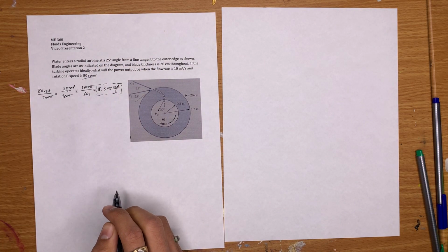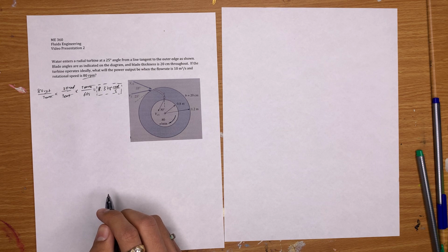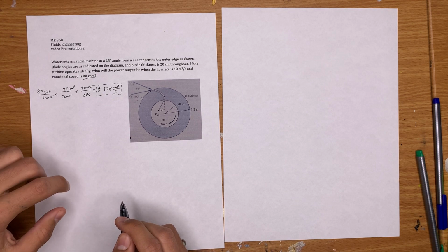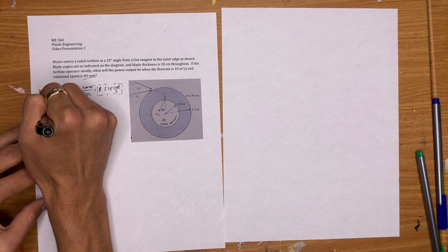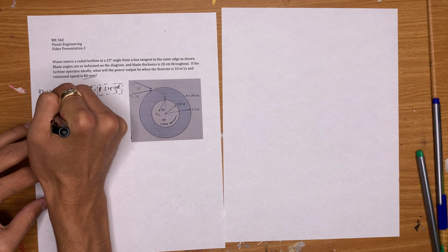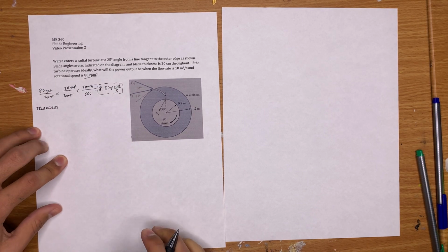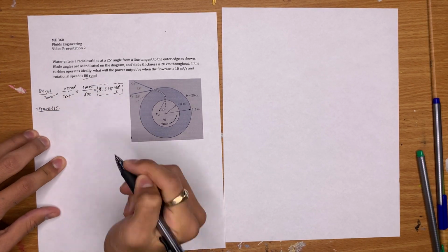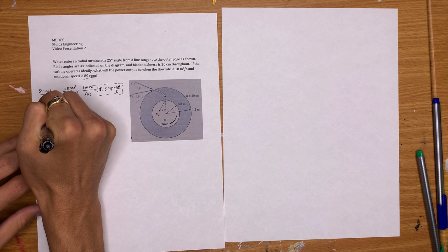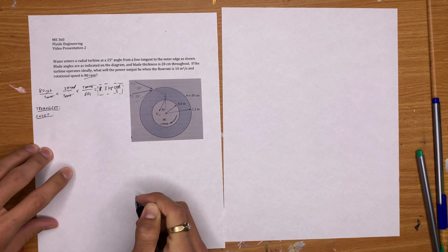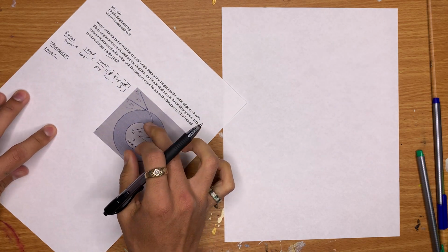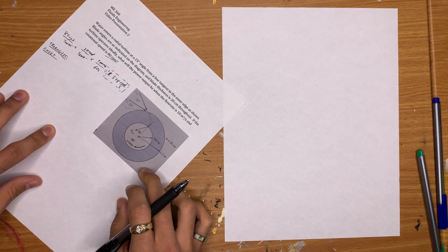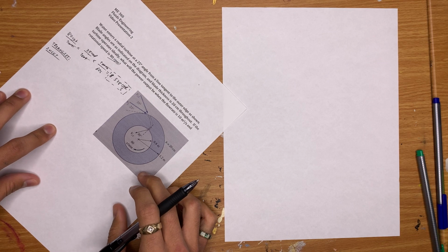Okay, so step number 2 is to draw the inlet and outlet vector triangles. So let's go ahead and do that. We'll do the inlet first. Pretend we move this so that this is horizontal to you guys.